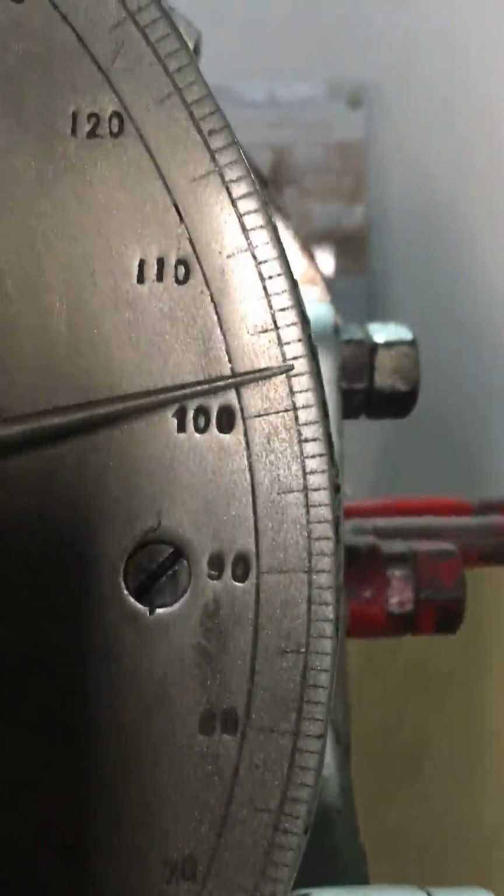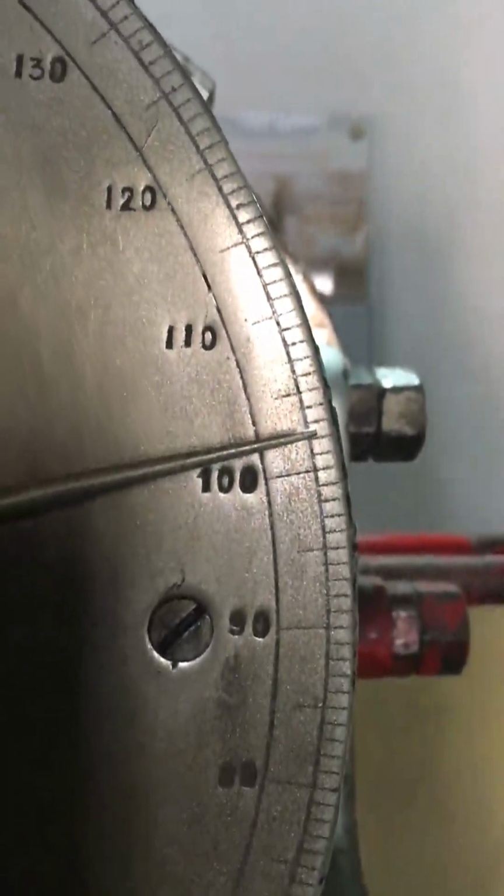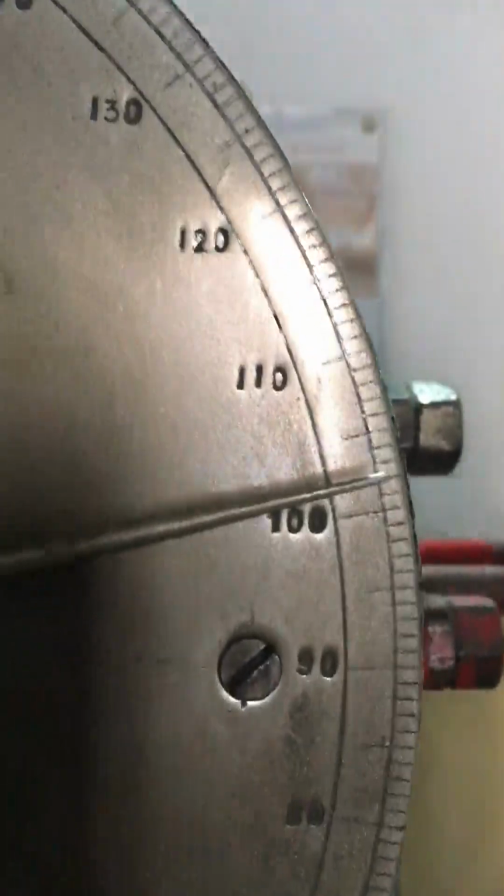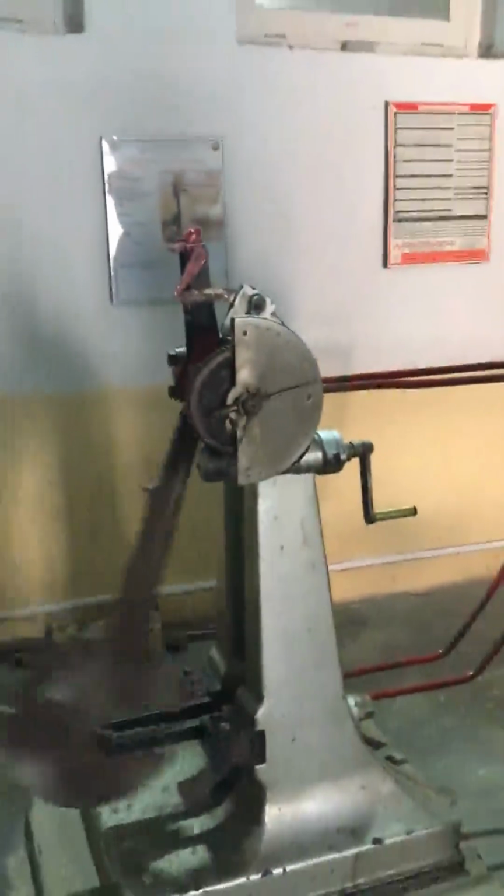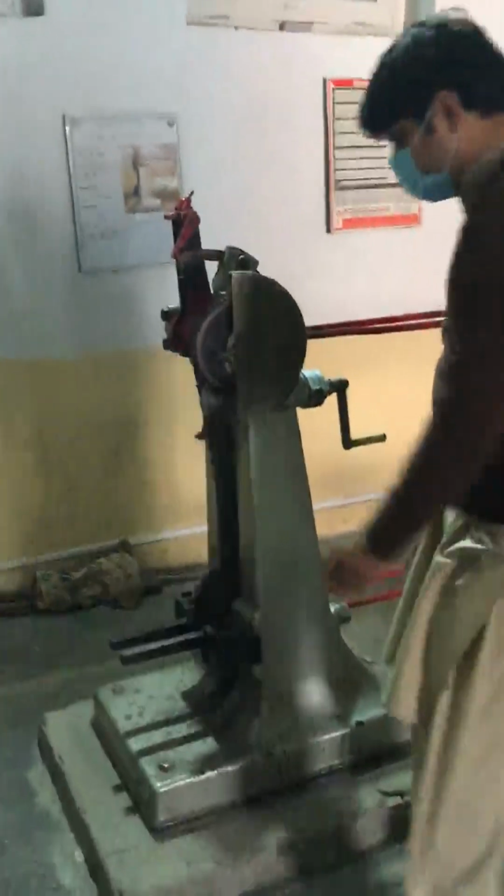Now let's have a closer look. So here is our specimen. I'll wait for a while till the hammer comes to rest, and here is the angle value. This time the angle is about 102 degrees, I would say. So theta 2 for the impact test under tension is 102 degrees.